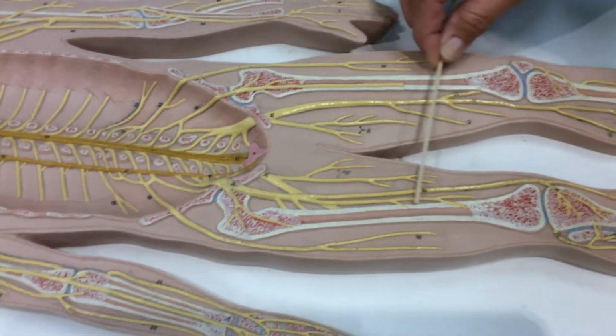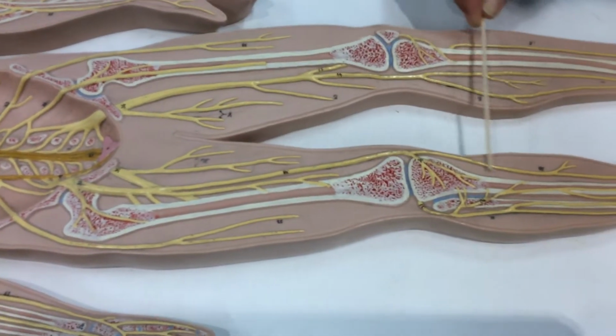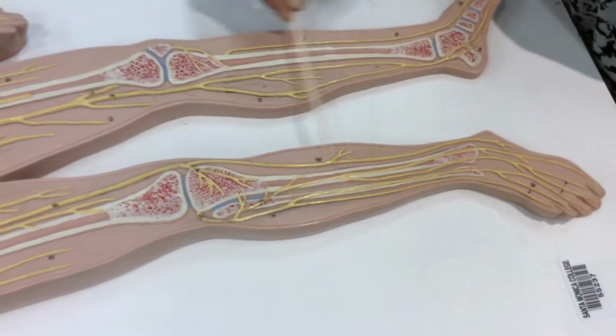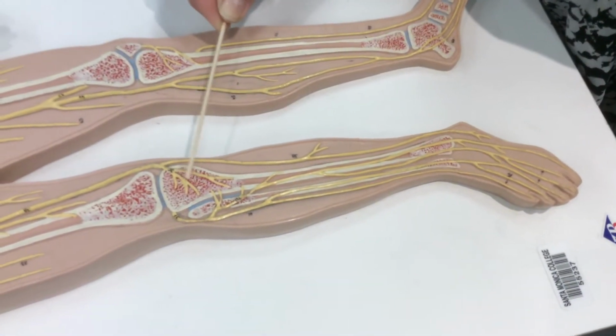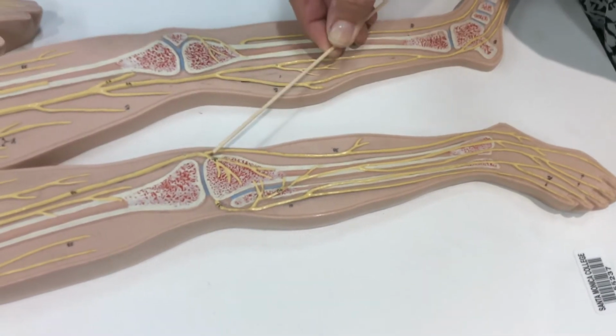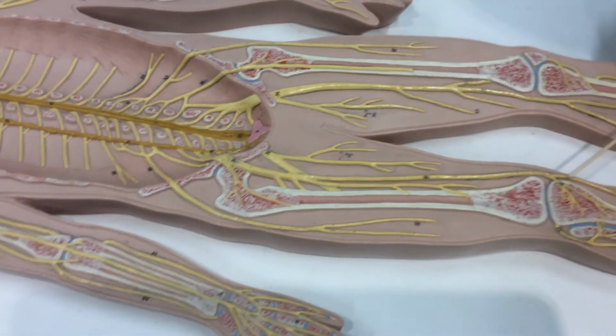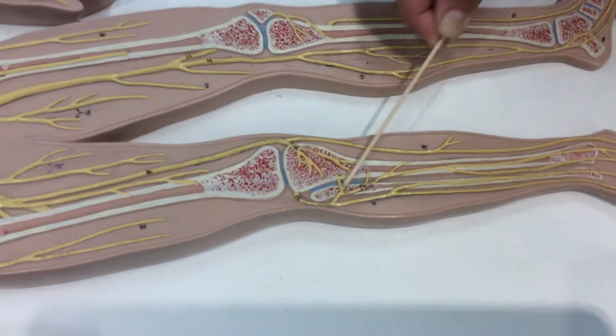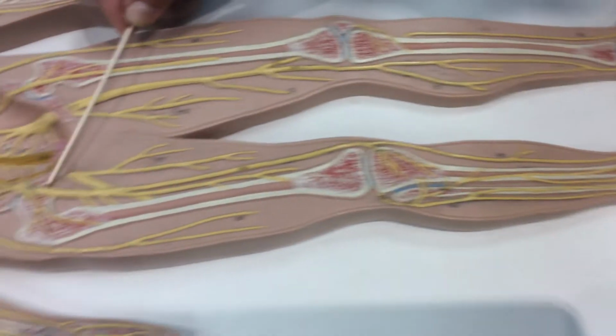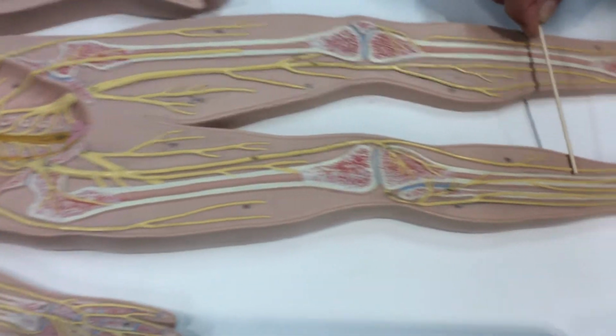When you go down the leg, though, this femoral right here becomes the saphenous. And it gives off a little branch. I think this is, I don't even know what number that is. This, again, is another number 35, which is not that 35 there. So I'm assuming these are just supplying the knee. So the femoral becomes the saphenous.